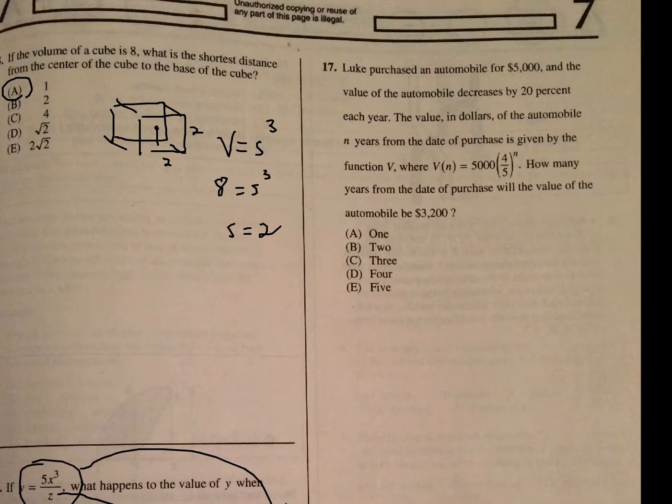Okay, Luke purchased an automobile for $5,000 and the value of the automobile decreased 20% each year. The value in dollars of the automobile n years from the date of purchase is given by the function v of n equals 5,000 times 4/5 to the n power. How many years from the date of purchase will the value of the automobile be 3,200?